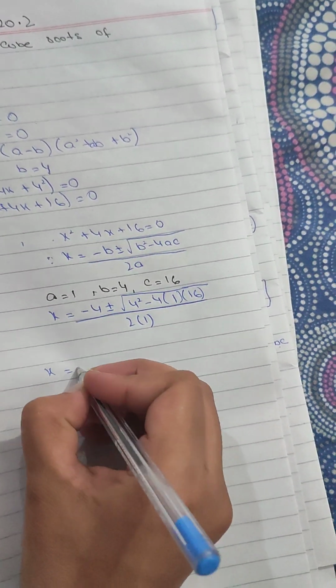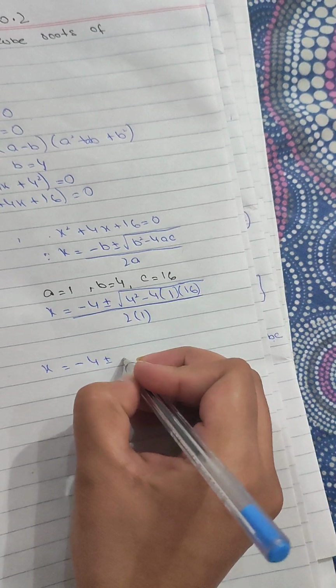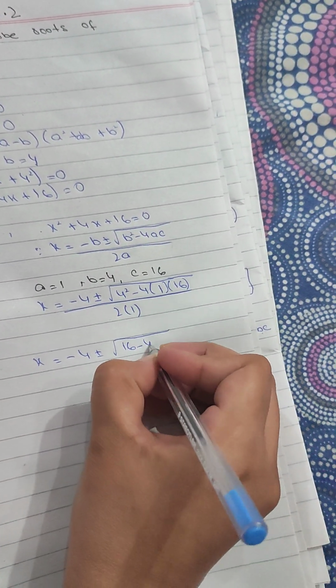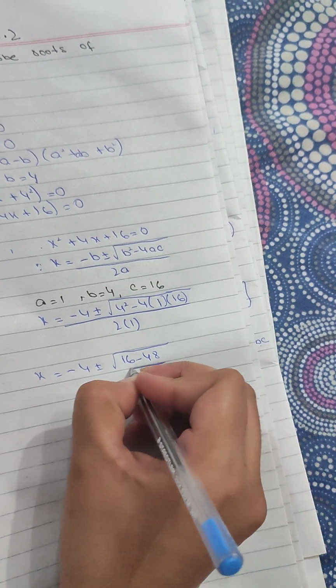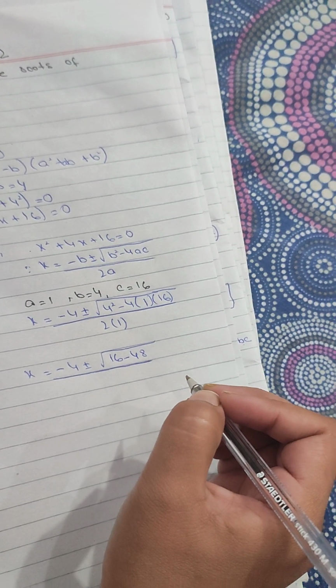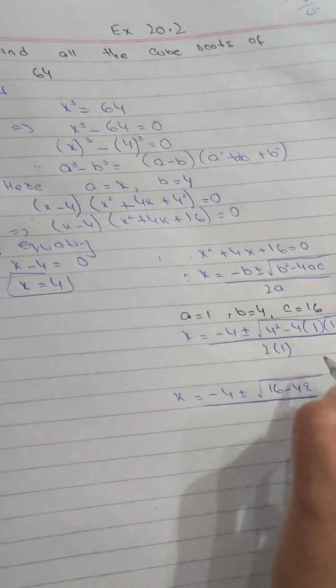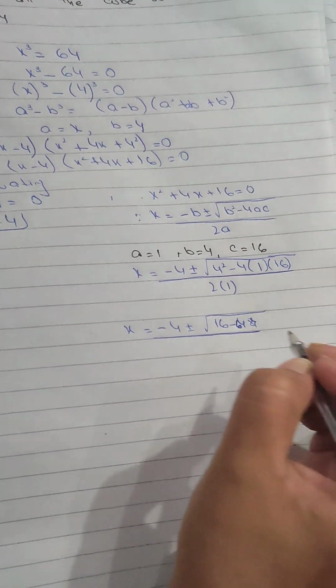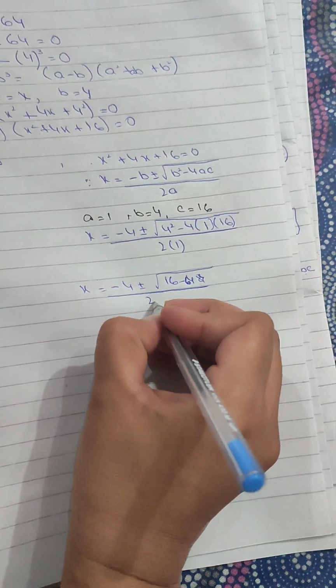Now x is equal to minus 4 plus minus under root 4 square is 16, and 16 fours are 64, upon 2.